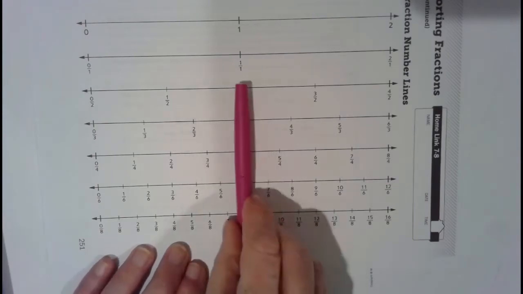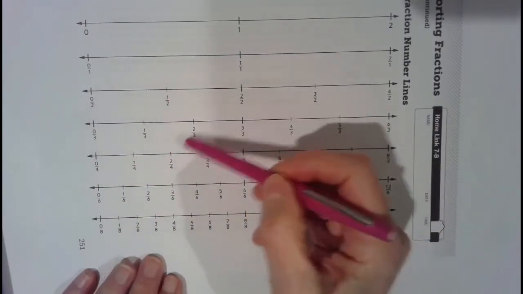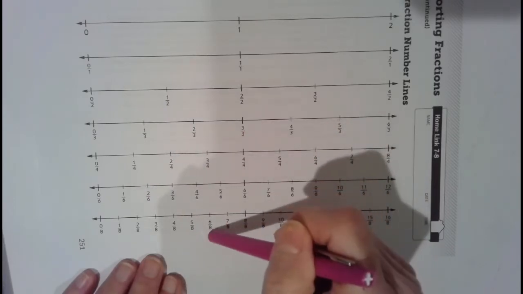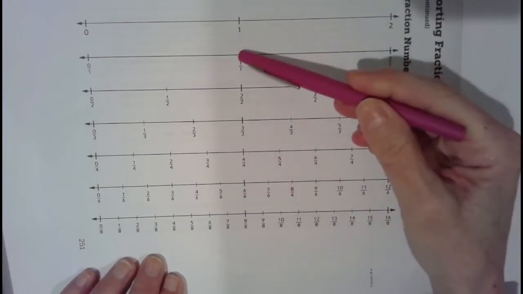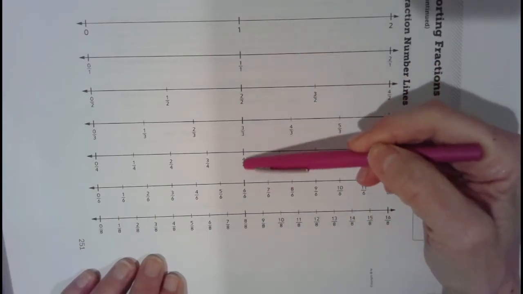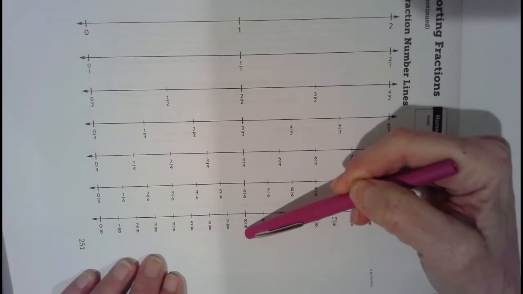And in the fractions that are less than a whole, the numerators are less than the denominators. And in the fractions that are equal to a whole, the numerators are equal to the denominators. So that should help us sort these fractions.